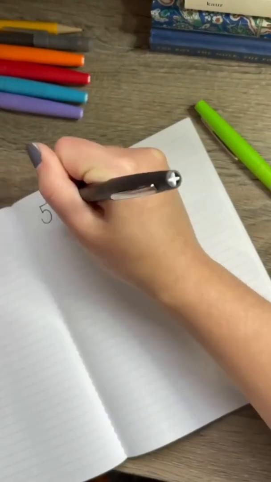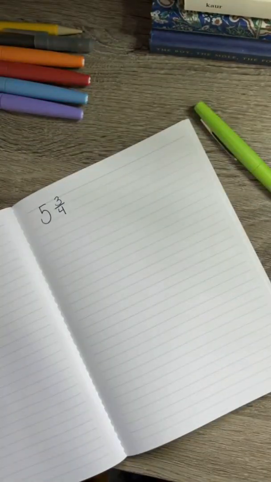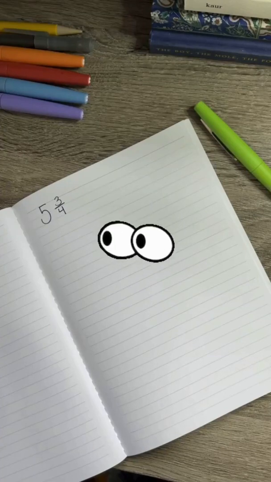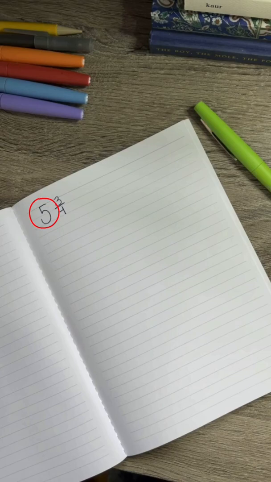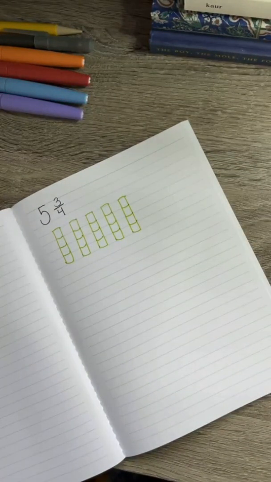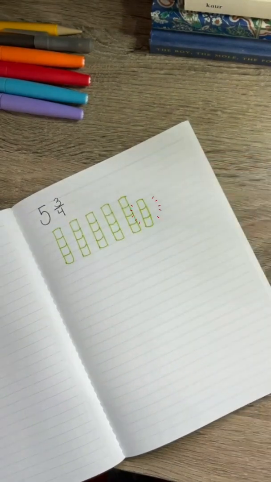Okay, let's start with 5 3/4 stalks of bamboo. What do we already know just by looking at this mixed number? Yeah, 5 is our whole number. Okay, so 5 stalks of bamboo. But what about the fraction part? The denominator is 4, so that means our bamboo stalks are split up into 4 equal parts. We have 5 whole bamboo stalks and 3/4 of a stalk.